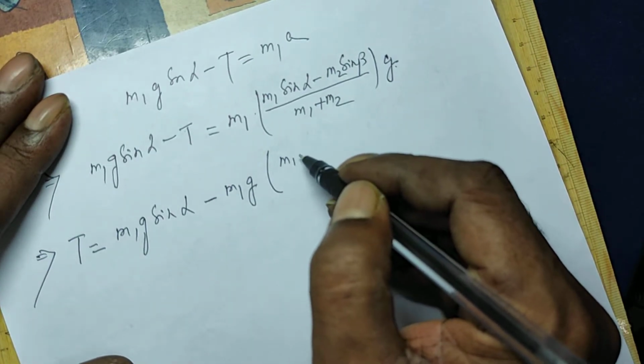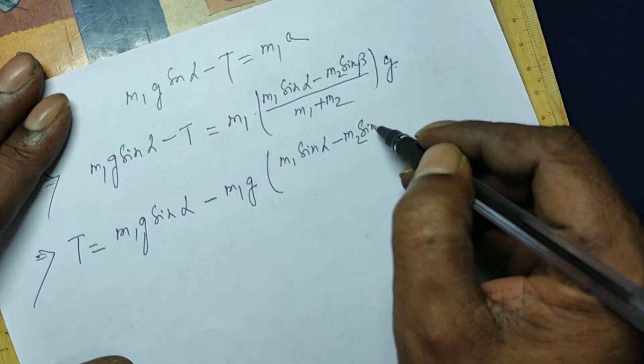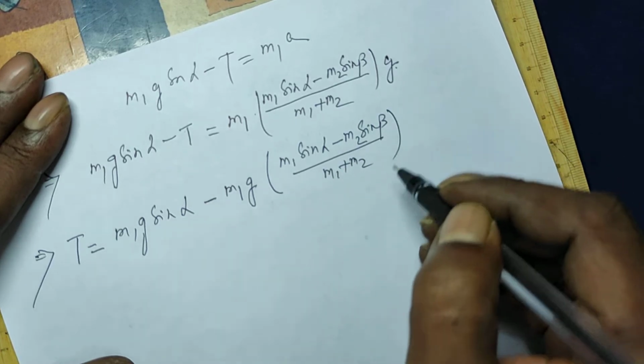So we are left with M1 sin alpha minus M2 sin beta over M1 plus M2.